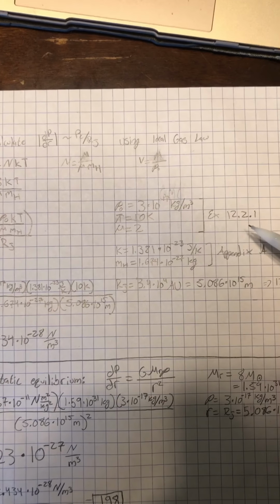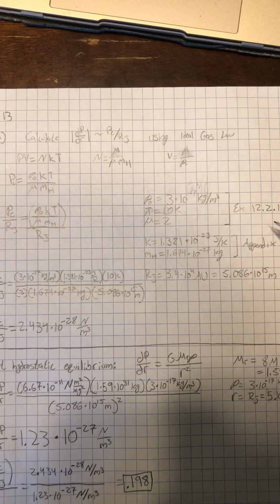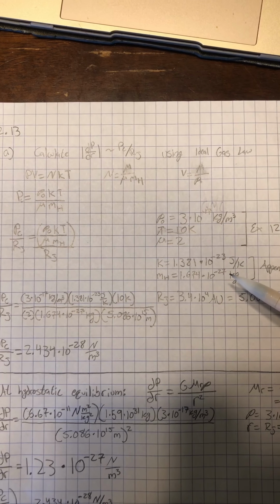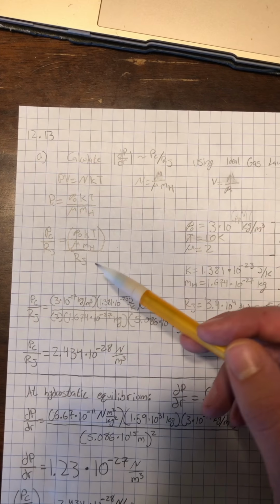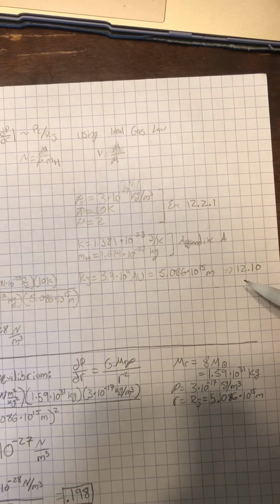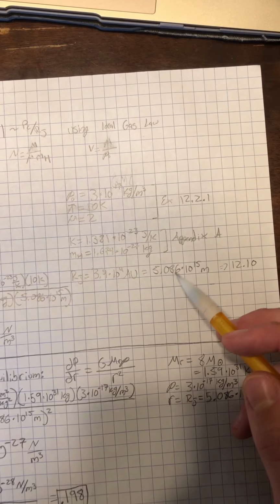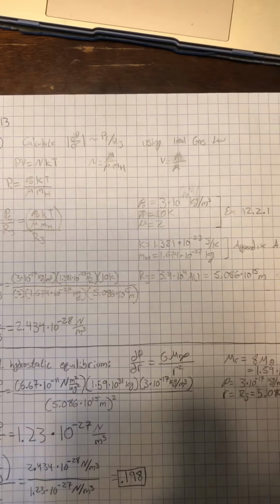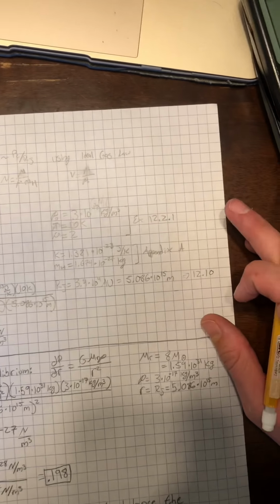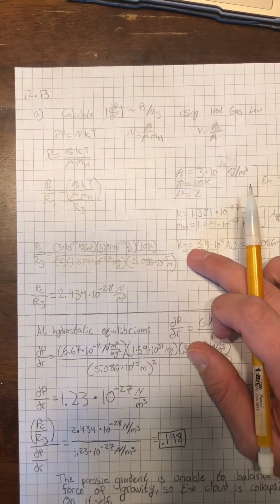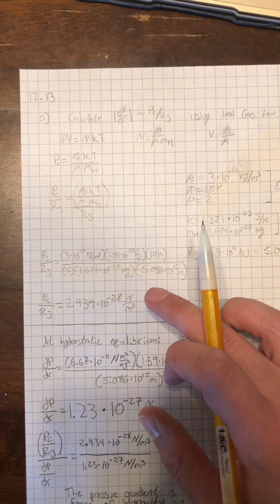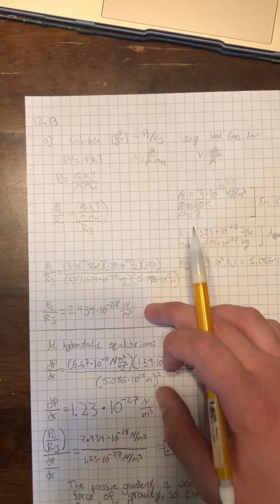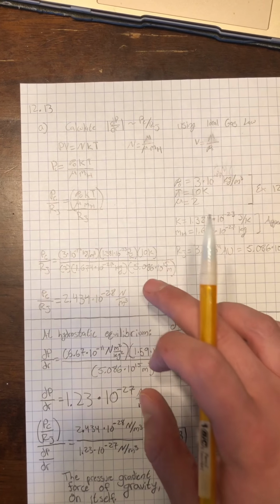The density is given in example 12.2.1, as is the temperature and the mean molecular mass. The Boltzmann constant and mass of hydrogen are in appendix A, and for our Jeans length, we computed that in problem 1210, and that equals 5.086 times 10 to the 15th meters. Now that we have our equation and everything except the pressure, we enter all those values in, and we find the pressure of the cloud over the Jeans length is equal to 2.434 times 10 to the negative 28th newtons per cubic meter.